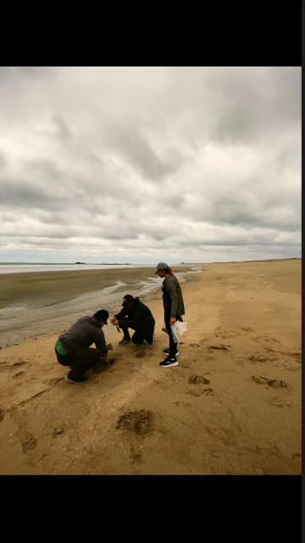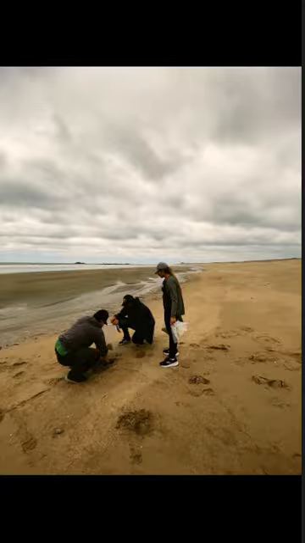Did you also collect samples during the fieldwork? Yeah, we collected sand samples from 4 different points along the beach profile, from the intertidal zone to the berm. Each sample was taken from the surface layer, and later we analyzed them in the laboratory.